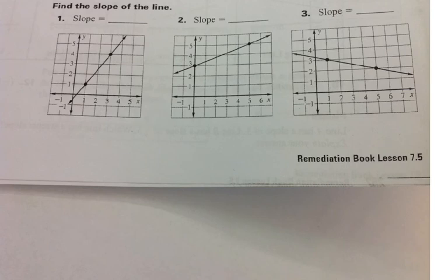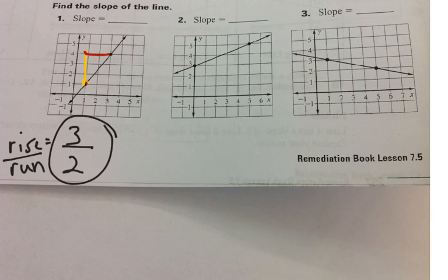All right, in our last examples, we're going to find the slope of a line. And I'm going to show you both ways of finding the slope. So looking at the slope, the first example, I'm just going to use the good old rise over run method. So our rise here, we start at one point, we go up 1, 2, 3. So that's a rise of 3. And our run is going to be 1, 2. So our slope is 3/2.